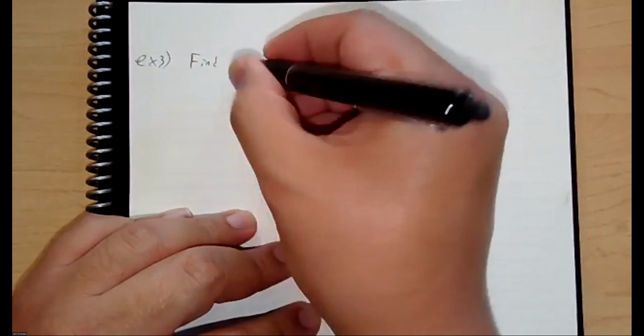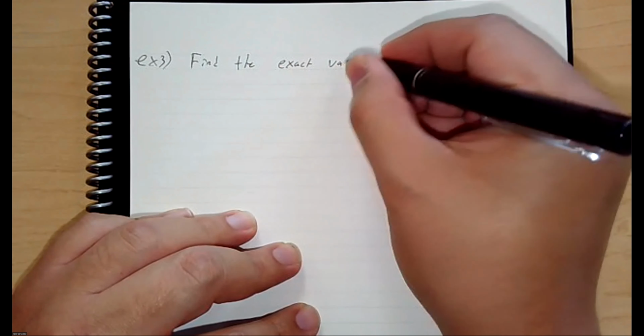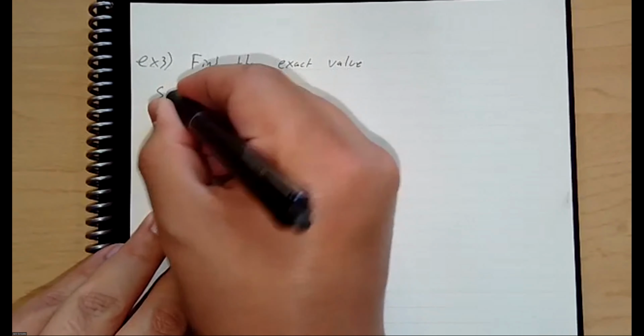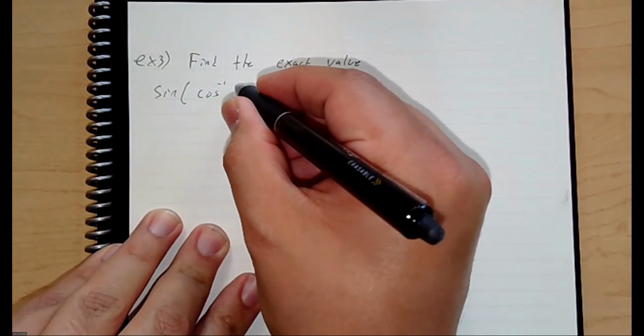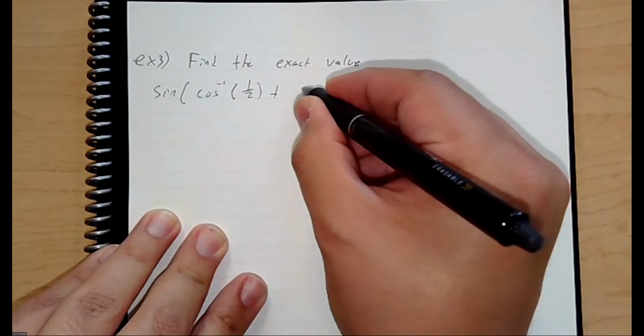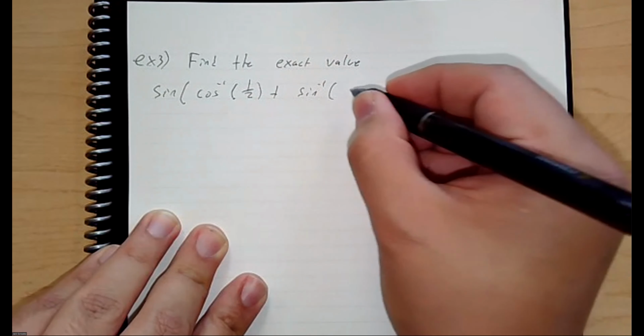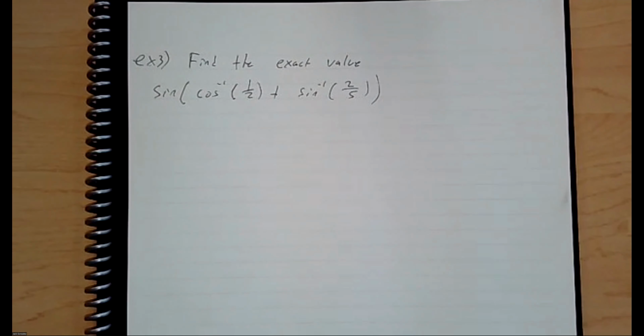All right. Remember, this one's kind of weird. It's a little strange. I'm hoping the first few were straightforward, but this one is not. So sine of cosine inverse of 1/2 plus sine inverse of 2/5. So it looks super weird.